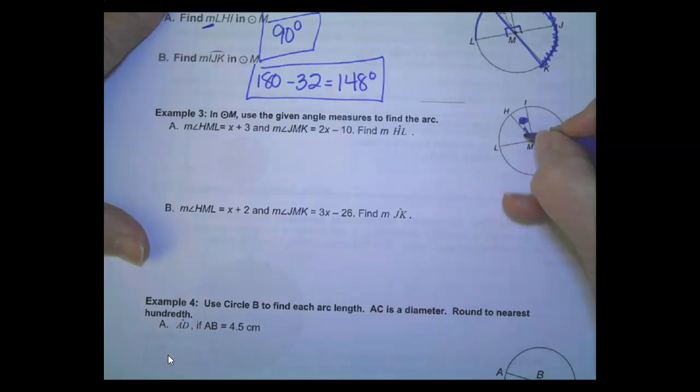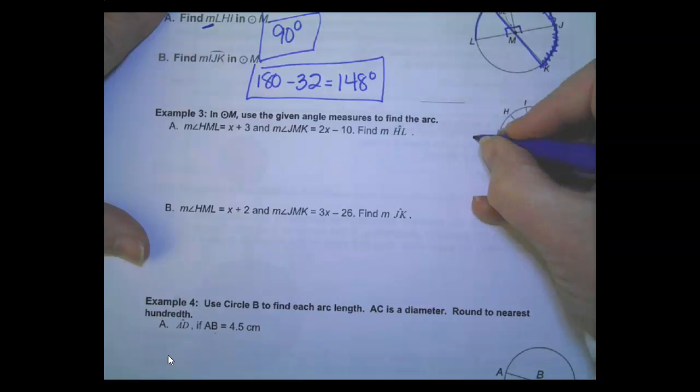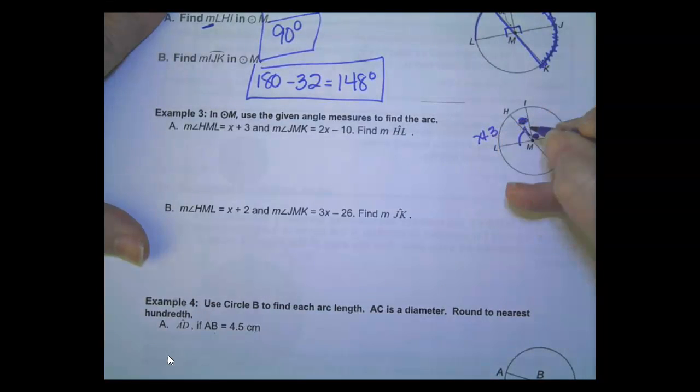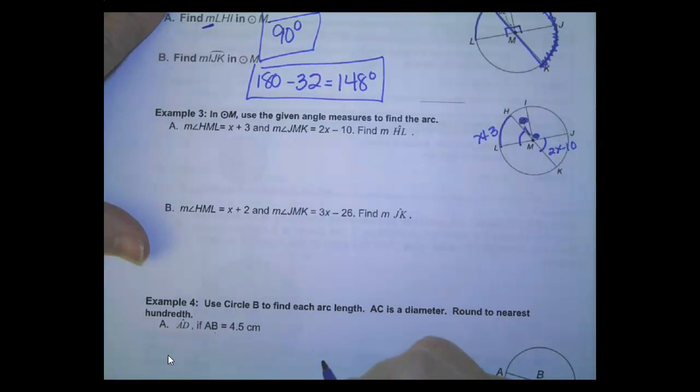So this angle here is x plus 3. JMK, this angle here is 2x minus 10. So remember, when they are like this, they are equal. Find HL. Okay, so now we want to find that arc. So now we're going to find the length.